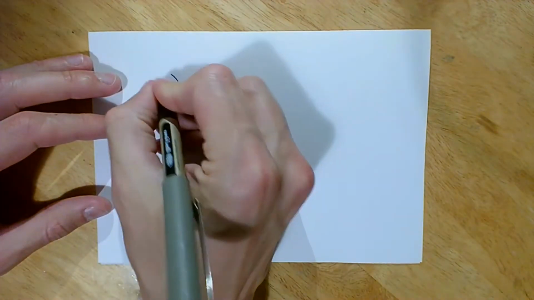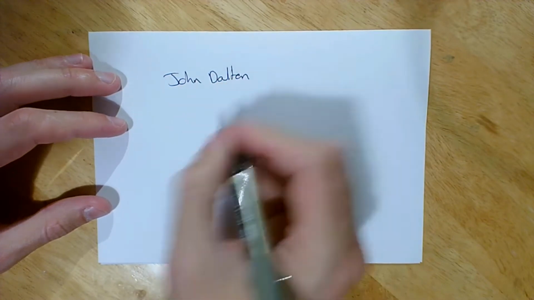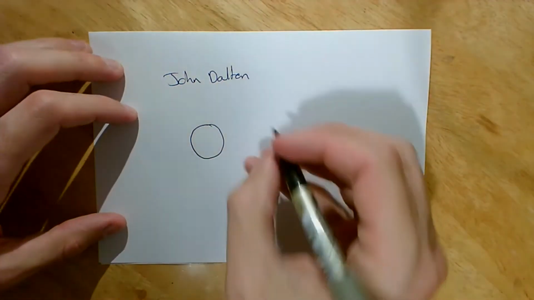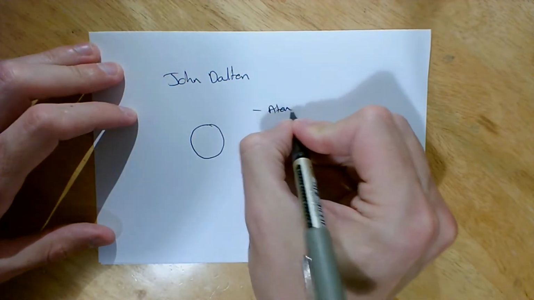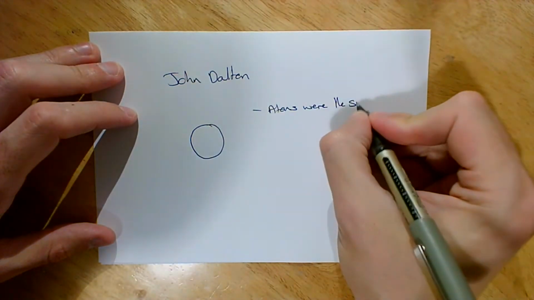In this video we're going to look at the development of the atomic model. So we're going to start with John Dalton's model. It's quite simply a sphere. John Dalton proposed that atoms were the smallest indivisible part of an element.